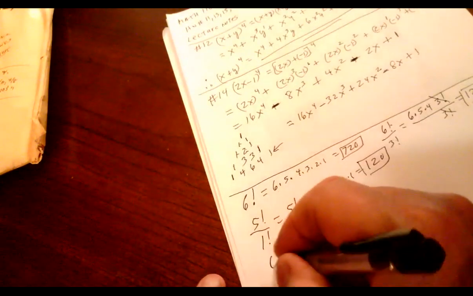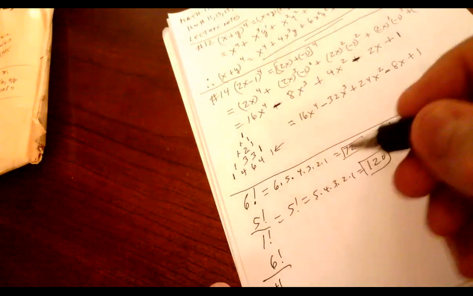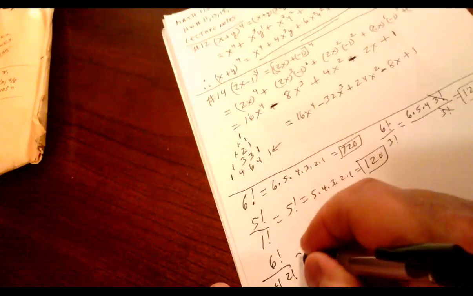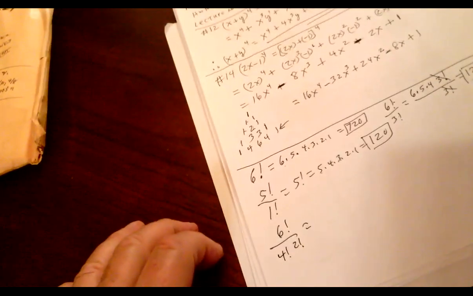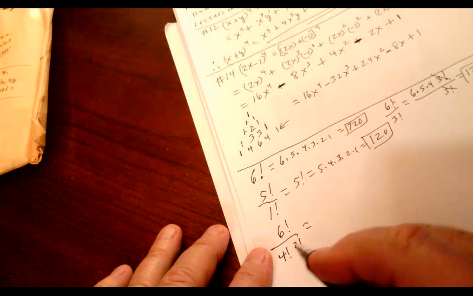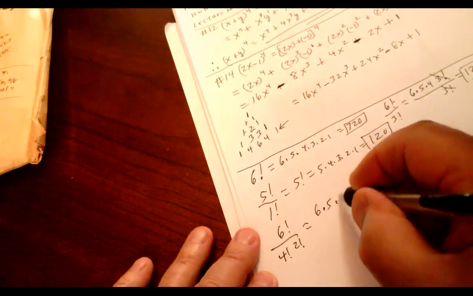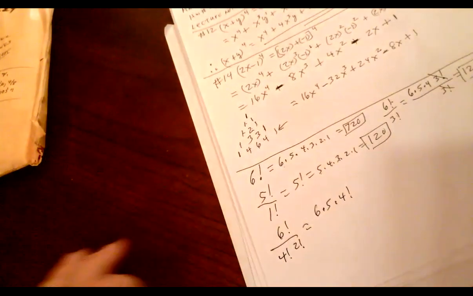It is 6 factorial over 4 factorial, 2 factorial. Okay, the way we evaluate that, we expand the 6 to the highest factorial down below. So 4 factorial is the highest one, so I'm going to go 6 times 5 times 4 factorial. That's the same thing as 6 factorial.